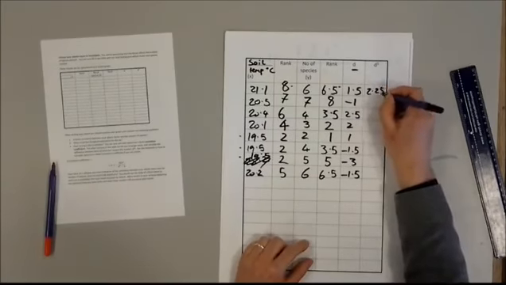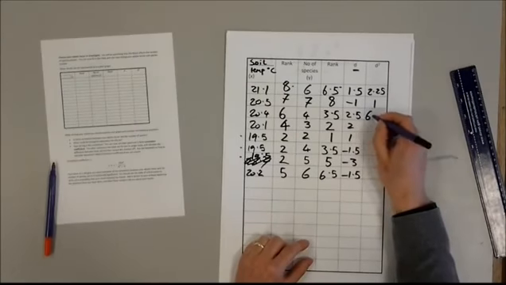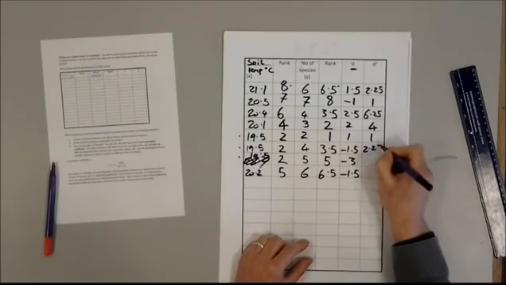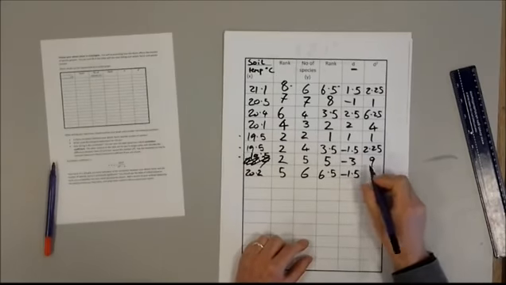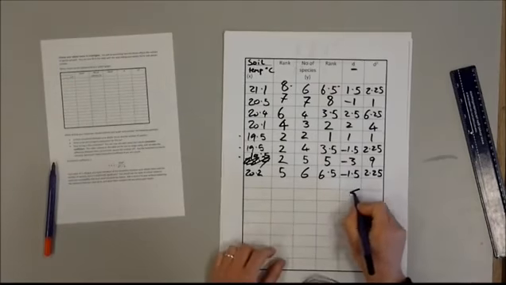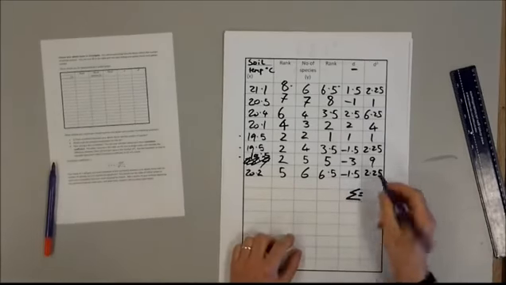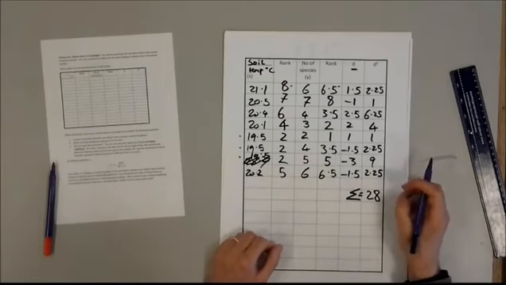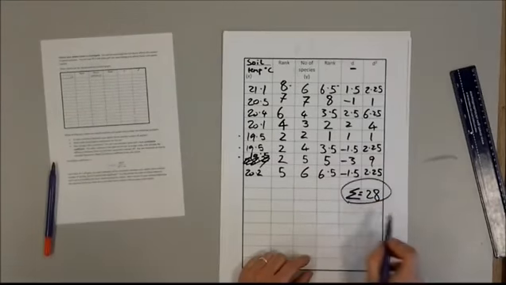So 1.5 squared is 2.25. Minus 1 squared is 1. 2.5 squared comes out 6.25. 2 squared is 4. 1 squared is 1. Minus 1.5 squared is 2.25. Notice, even though that's negative, it comes out as a positive. Minus 3 squared is 9. And minus 1.5 squared is 2.25. I'm now in a position to add all of those up, and that's where I use this little sigma symbol, that means the sum of. And by adding it all up, I get a figure that represents the scale of difference between the ranks. Okay, that on its own is not very helpful.